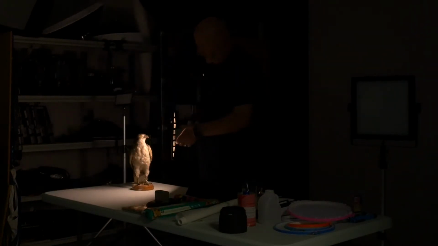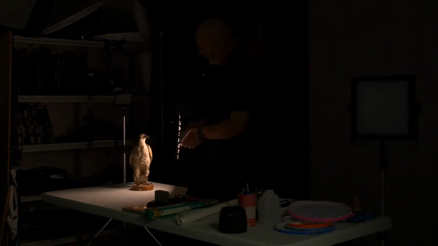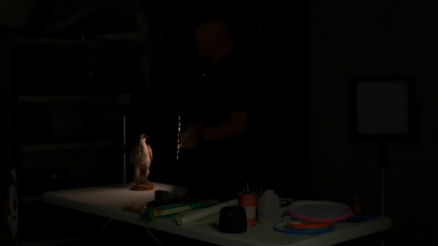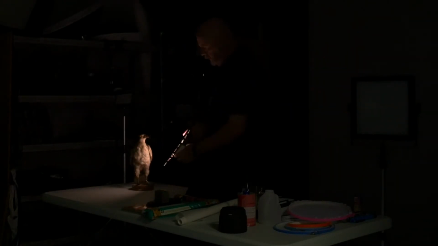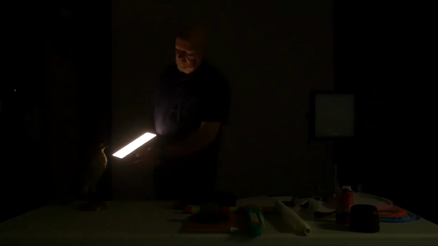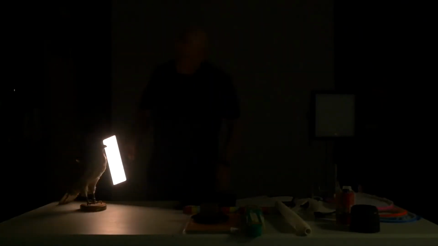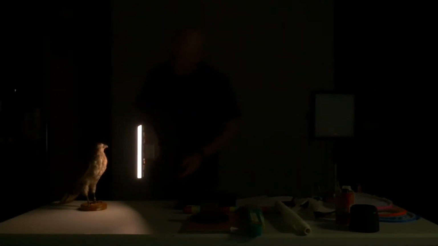So you see the difference between those two lights, and you can lower down the temperature, the intensity of the light, and how you can mess around with the light to create different lighting effects within the subject matter.